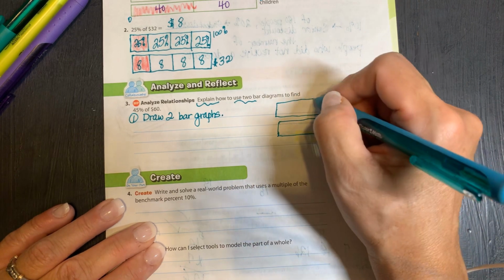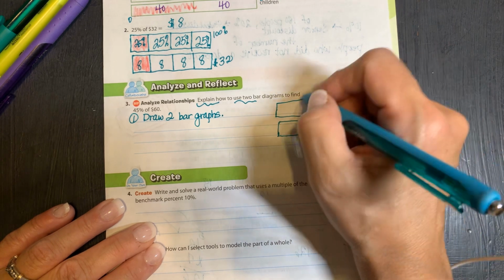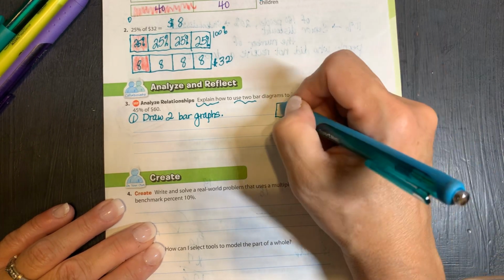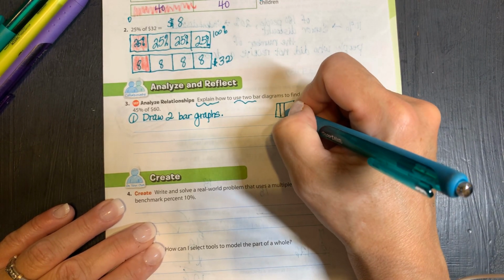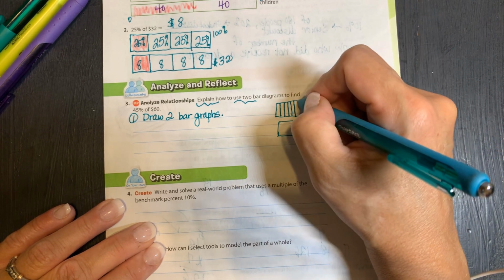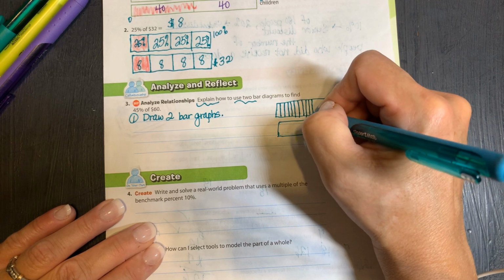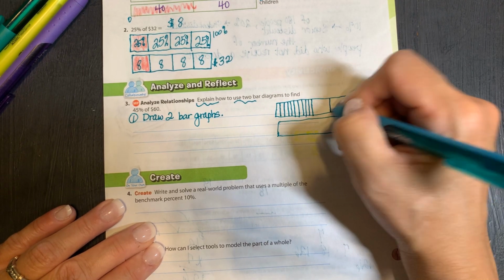If we're going to do that, this would be half. So that means that's going to be 10 and 10. This would be 5. So that means 1, 2, 3, 4, 5, 6, 7, 8, 9, 10. So halfway is 5.